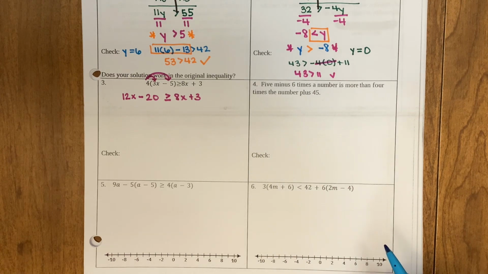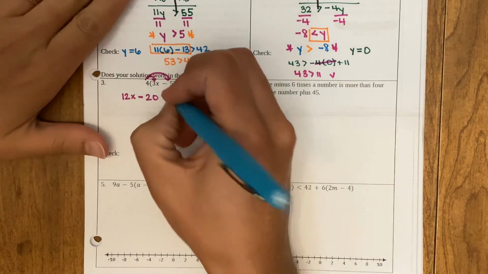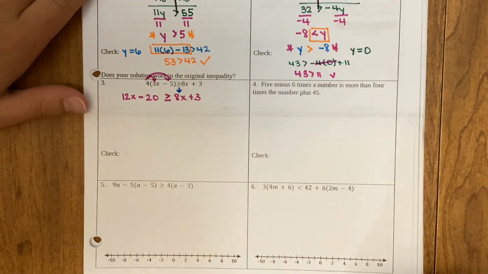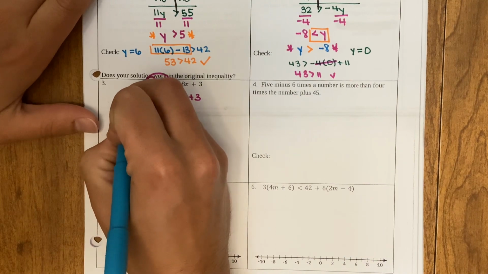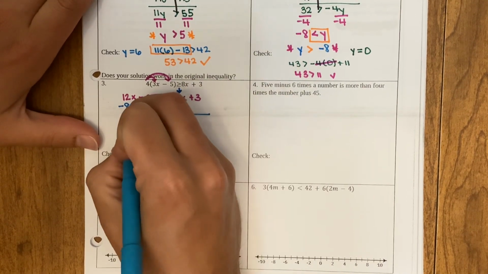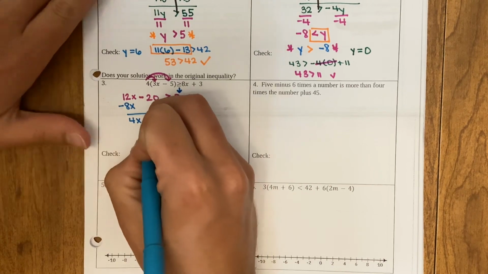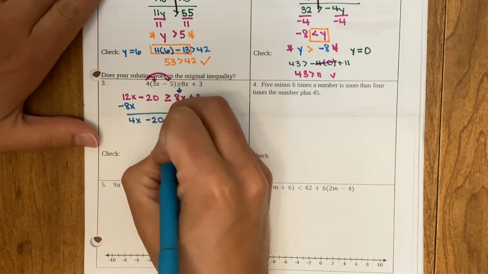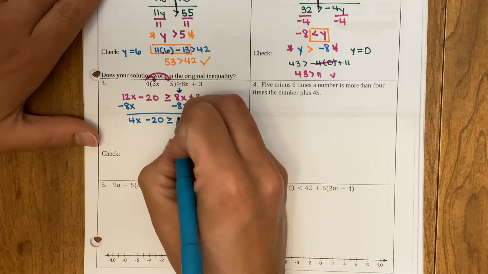I like to pick the smaller variable so I don't have to work with negatives. So my smaller variable is going to be that 8x. So I'm going to subtract 8x on both sides. You get 4x. That x is positive, which is going to help you guys out. Minus 20 is greater than or equal to 3.